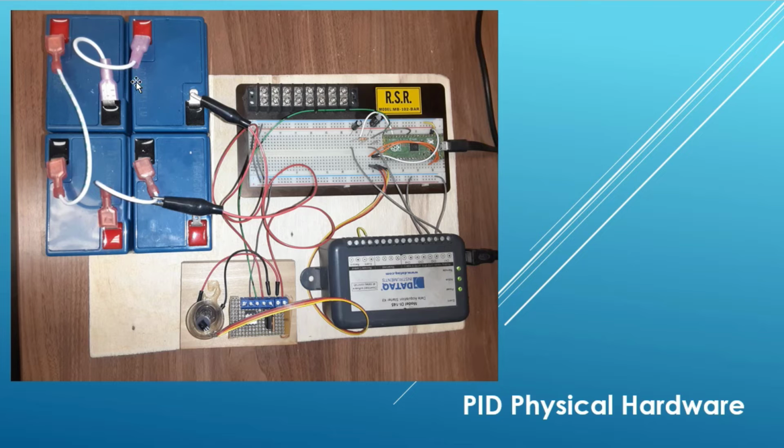I've taken 4 6-volt batteries and wired them for 24-volt operation, and that's what's used to power the heating element.